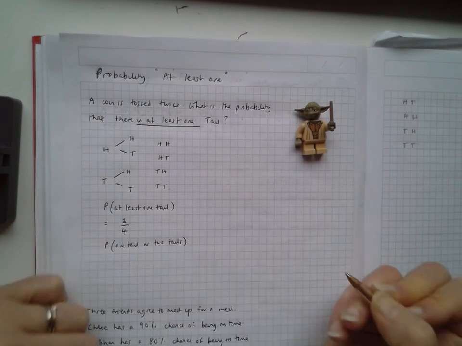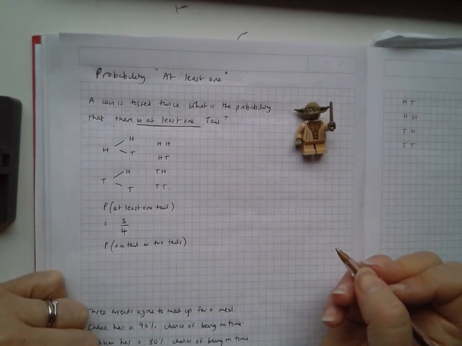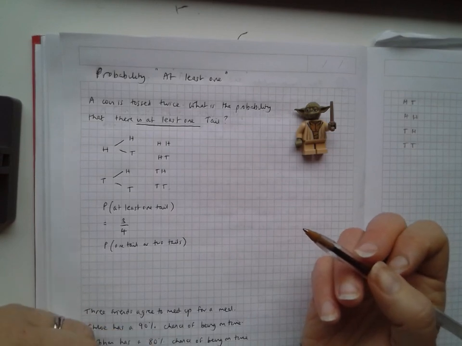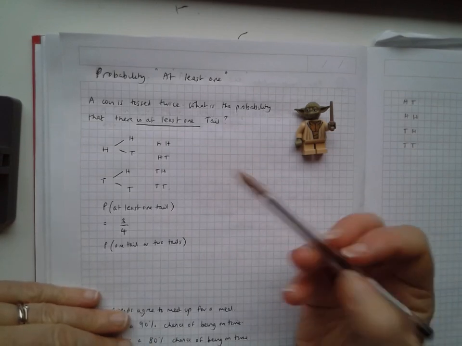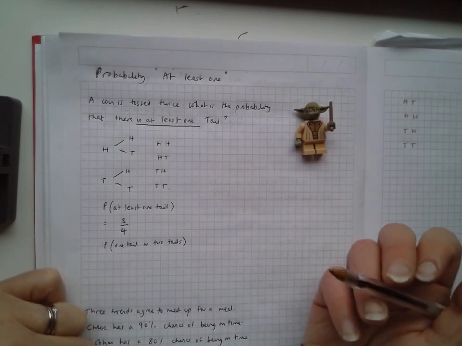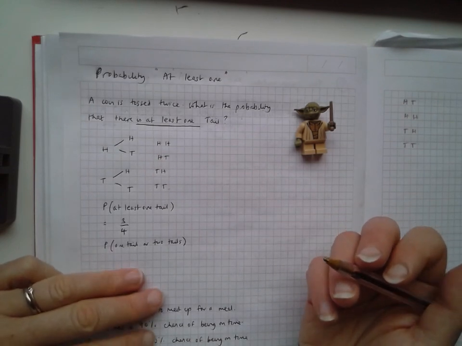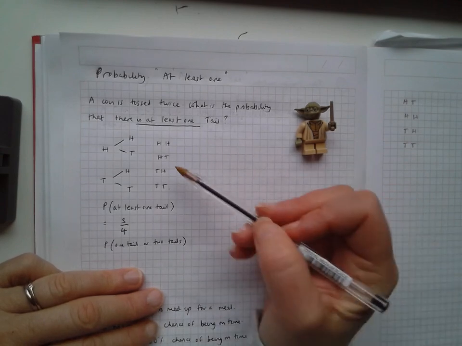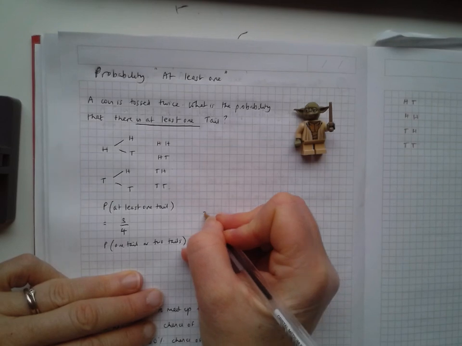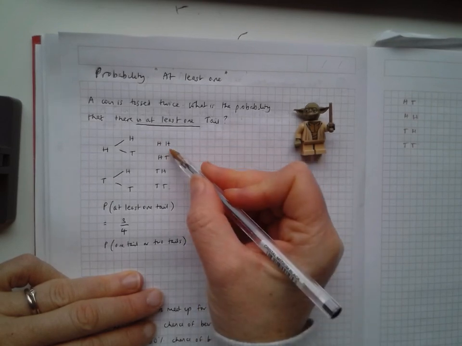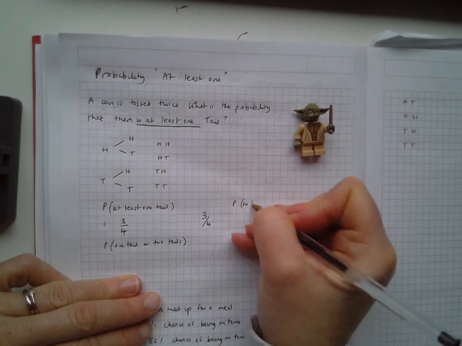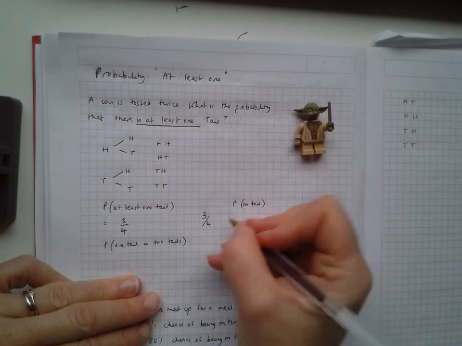However, there's an easier way to see it that helps us without having to list all the sample space, because listing the sample space can take a little bit of time. The probability that there's at least one tail, as we said, is 3 out of 4. The probability that there's no tail, there's only one of those, which is 1 out of 4.